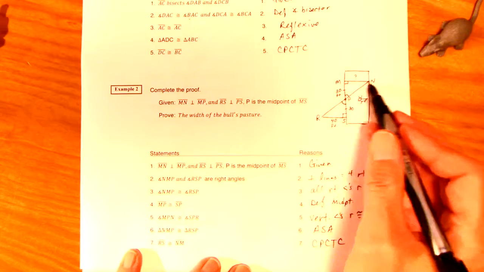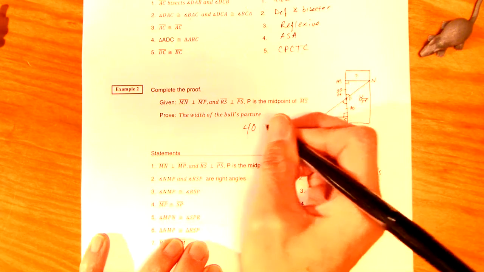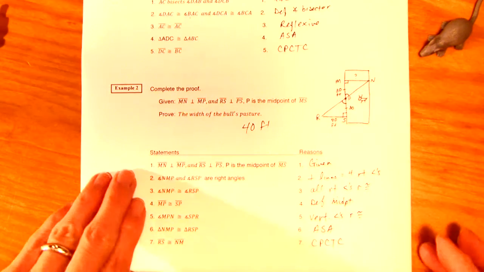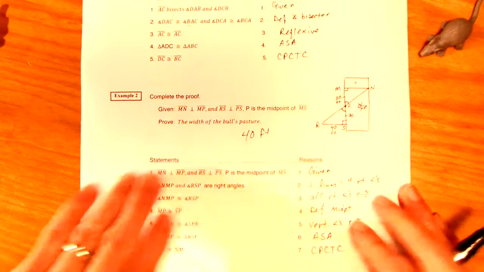So what's the width of the bull pasture? 40 feet. That's actually not a lot. I probably should change the numbers in the future to make it seem more realistic. Otherwise, PETA will be on me. All right.